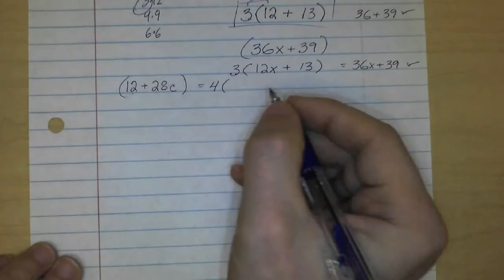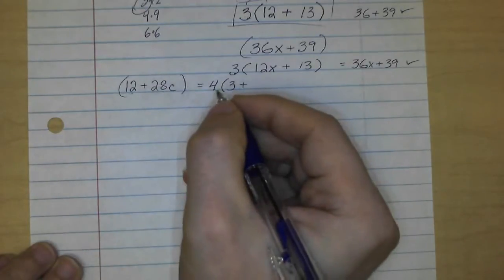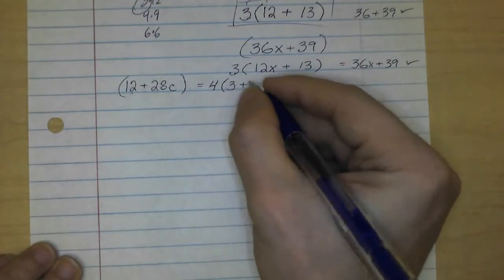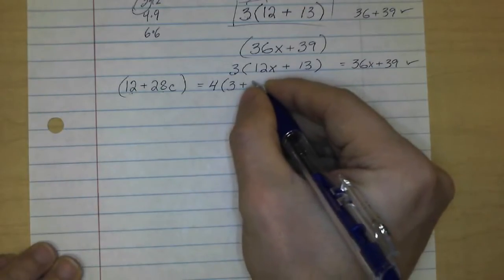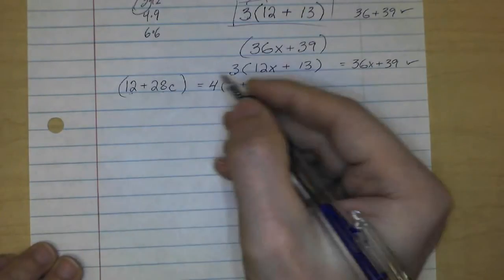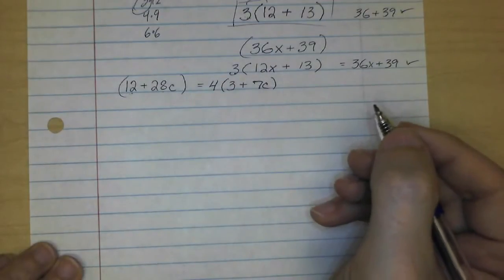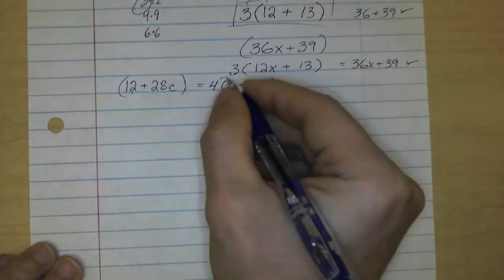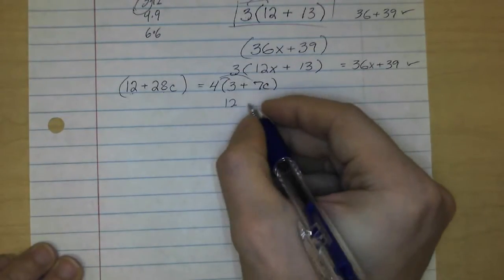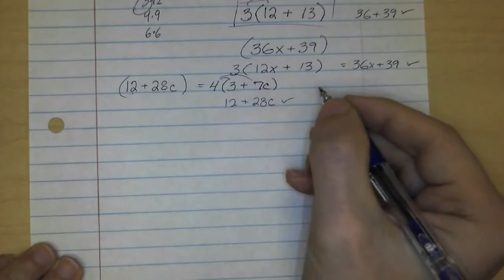So 4 times what gives us 12? 3. 4 times what gives us 28? And that is going to be 7. But since we want 28c, I'm going to put a c right there. Now we'll check to make sure that we have the right answer. 4 times 3 is 12, and 4 times plus 7c would be plus 28c, so it checks.